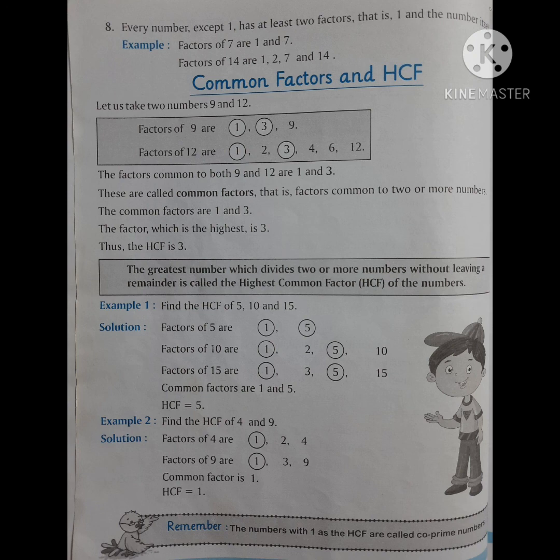Now you have to find out the common factors of 5, 10 and 15. What are the common factors? They are 1 and 5. 1 we do not consider. We consider the greatest factor which is 5. Okay, so HCF is 5. In the next example, 4 and 9. What are the common factors? Only 1 is the common factor. So HCF will be 1 only.